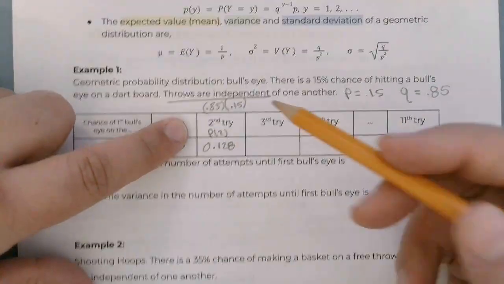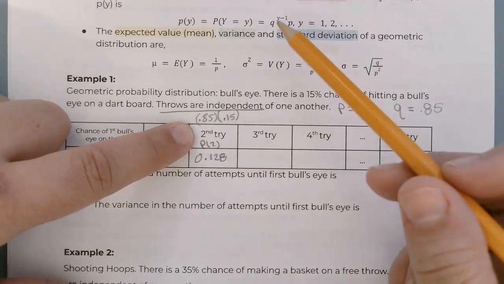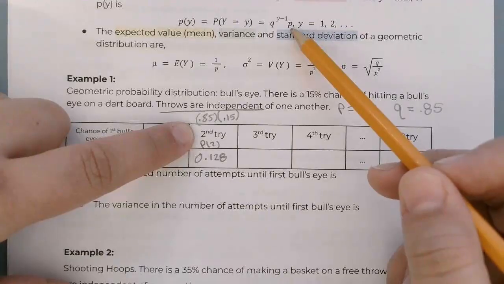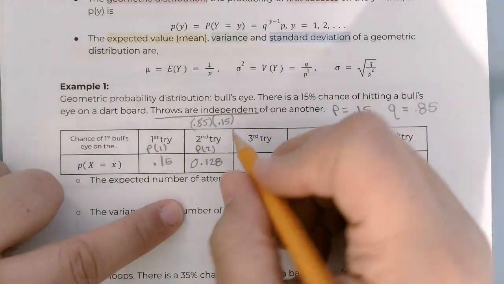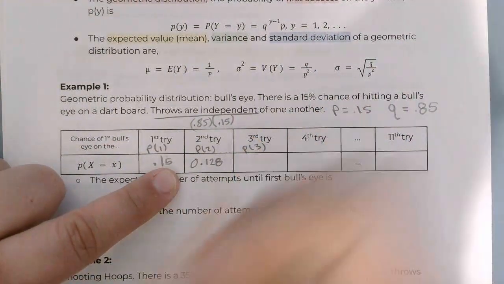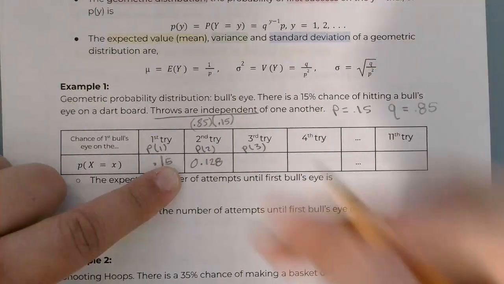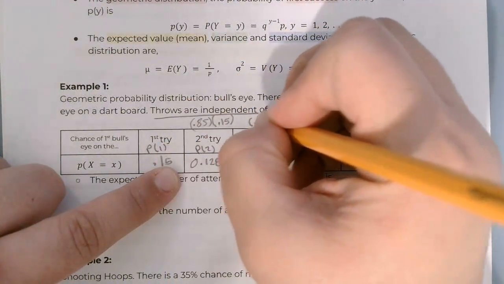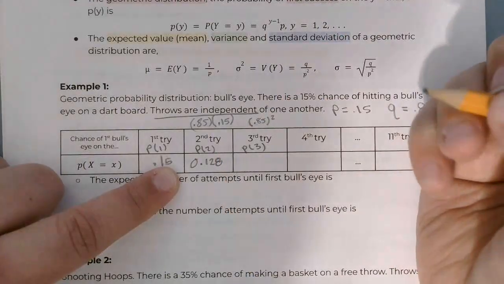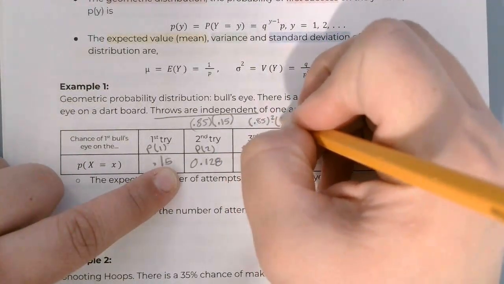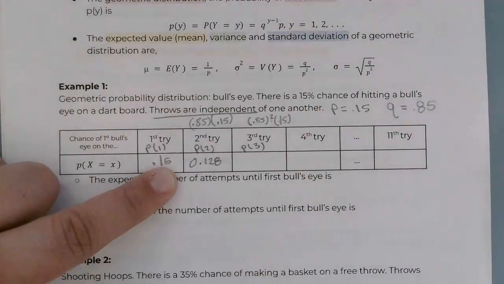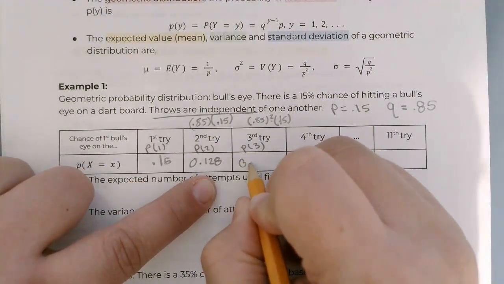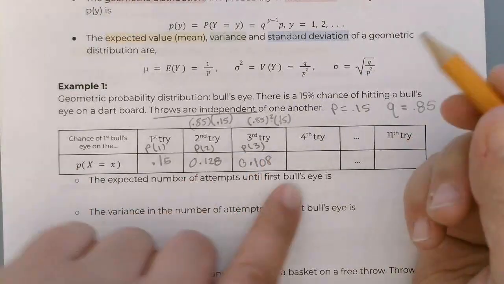So the formula, if you look at it, is the number of shots that you take minus the one that you make, as the exponent on the miss probability, times the one that you make. We can keep doing this table by using that pattern. P of 3 means I'm going to have 2 misses. I missed the first one, I missed the second one. That gives me 0.85 squared, 2 misses, times the 15% that I hit it on that third try. That leaves me with 0.108.